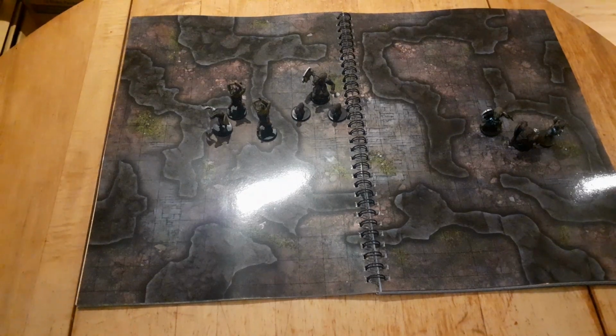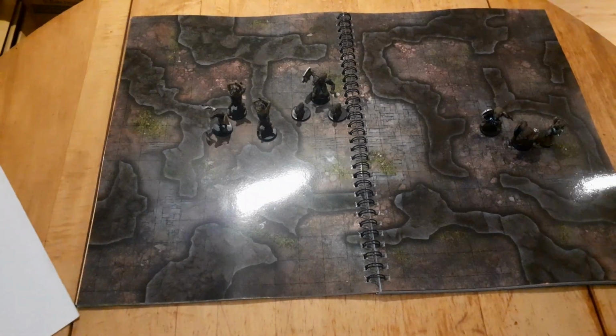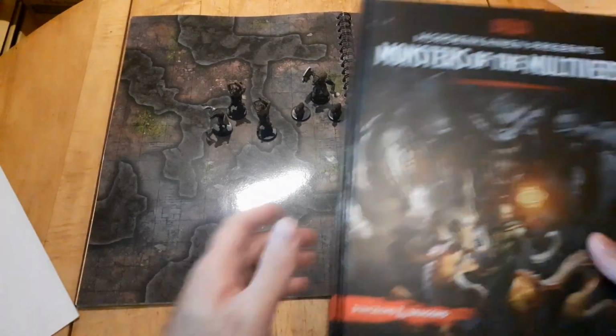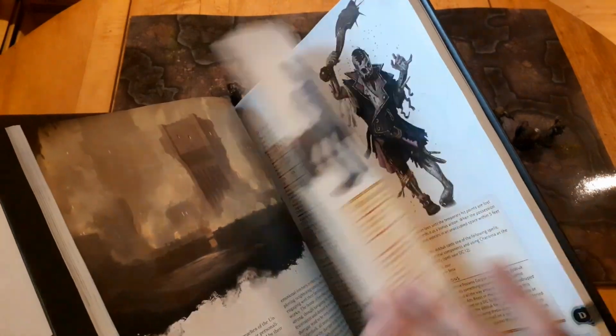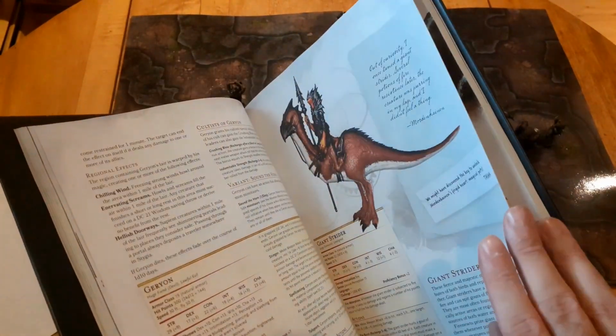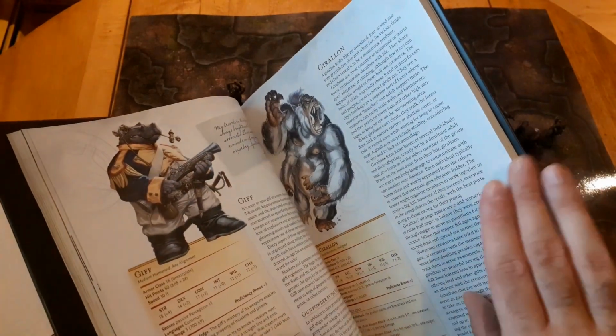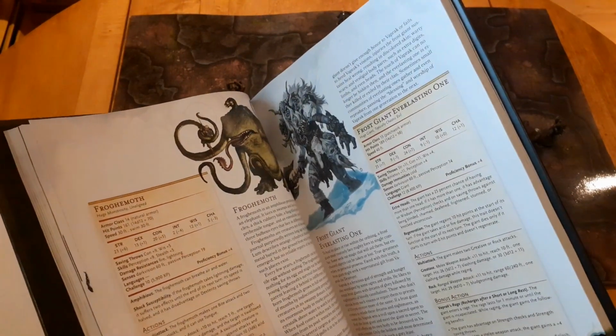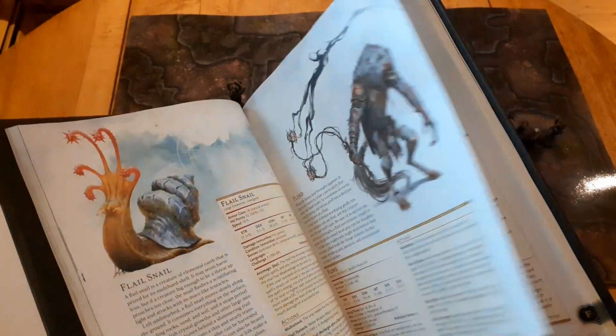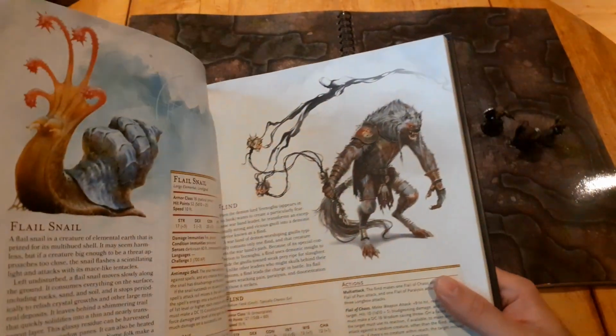But that leaves us with our final boss encounter, and this is where we're going to use 2 different books. So the first thing that we're going to have is a leader for the knolls. And for that, we're going to consult the Mordenkainen Presents Monsters of the Multiverse. And in here, we are going to use... I can find it here. Not the Froghemoth, although that would be awesome. Here we go. We are going to be using a Flind.